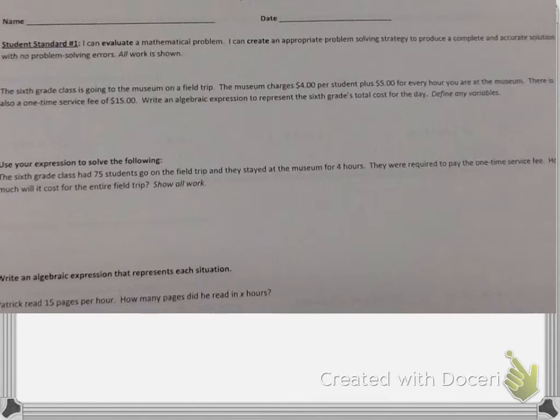This next video is to share with you the answer key for student standard number 1 on our chapter 8 formative. So looking at standard 1, it says the 6th grade class is going to the museum for a field trip.